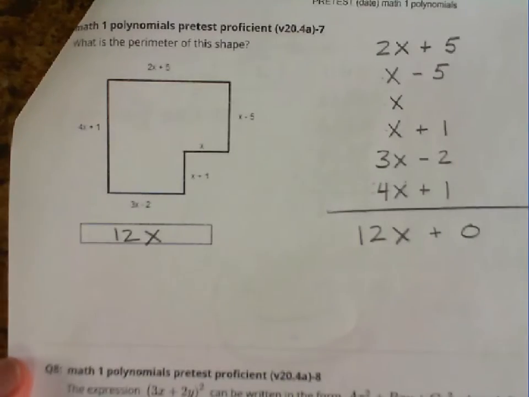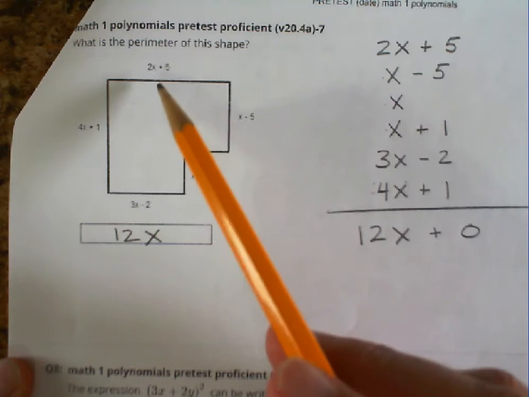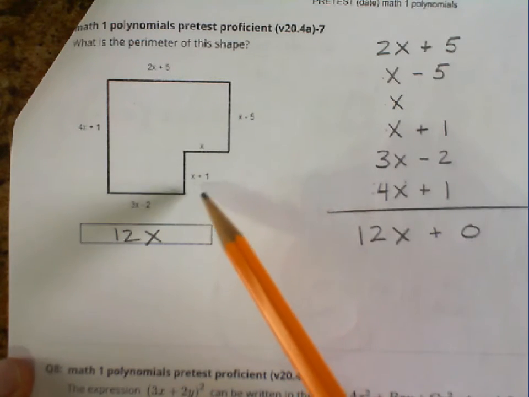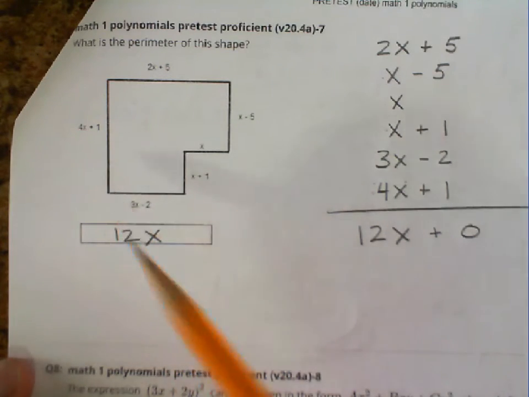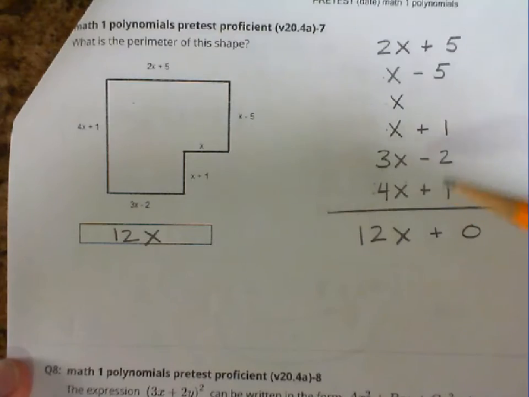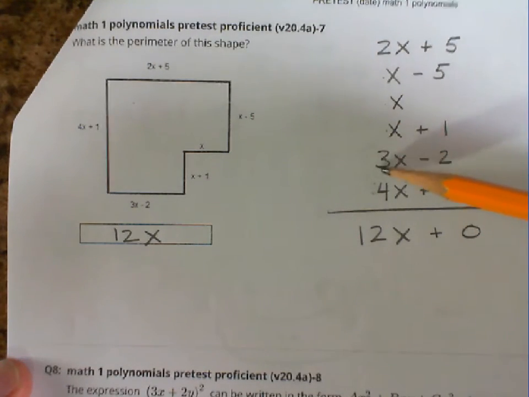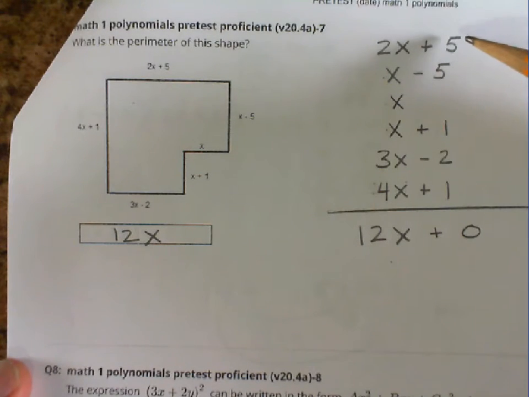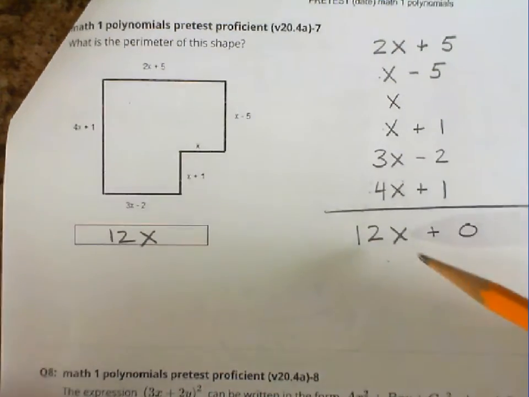Here's a shape. I want to know the perimeter, which means I'm going to add up all of the sides. So 2x plus 5 plus x minus 5 plus x plus 2, or excuse me, x plus 1 plus 3x minus 2 plus 4x plus 1. So I just stacked them all together. I added up all my x's. So this is 1, 2, 3, 4, 5, 6, 7, 8, 9, 10, 11, 12 x's. 5 minus 5 is 0. This is a 2 minus a 2, which is 0. So it adds up to 12x.